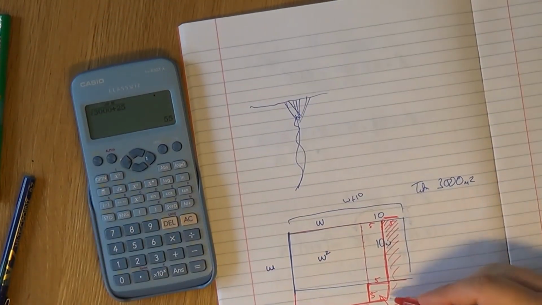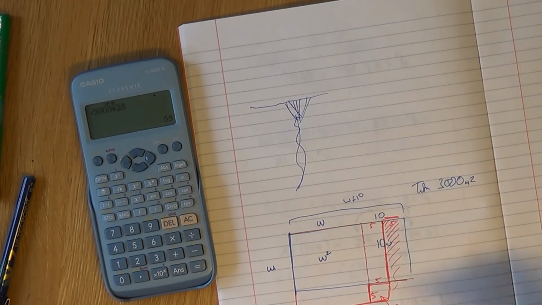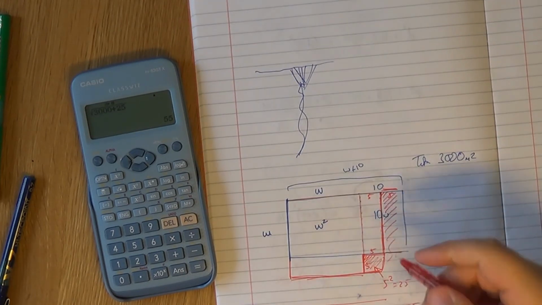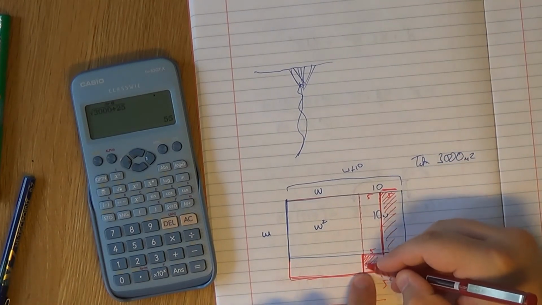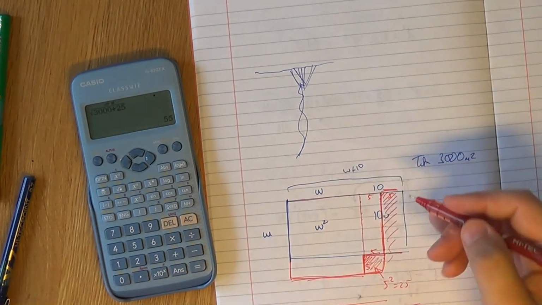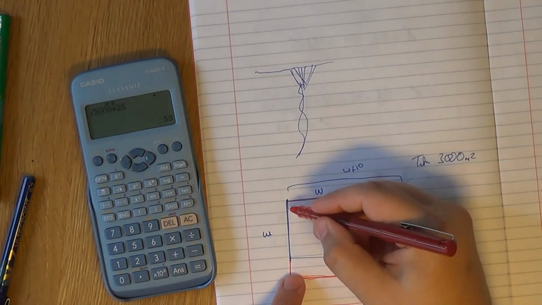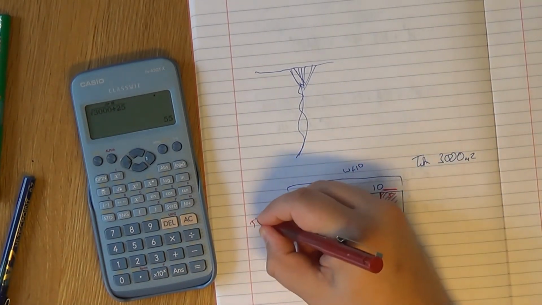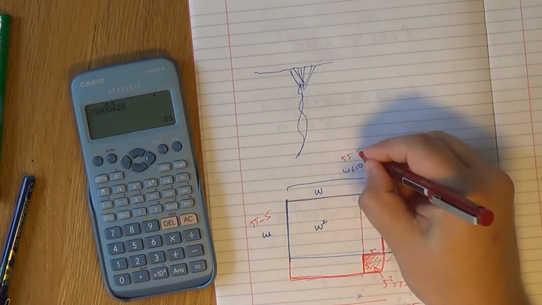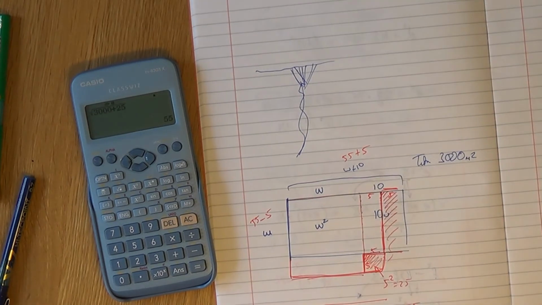But that is not any measurement of the field, because this square wasn't part of the field. And in fact, these 5 meters here and here are longer than W, longer than our original square. So that means that this must be 55 take 5, and this must be 55 plus 5, which gets us 50 by 60 for the rectangle, which gets us our 3,000 square meters.